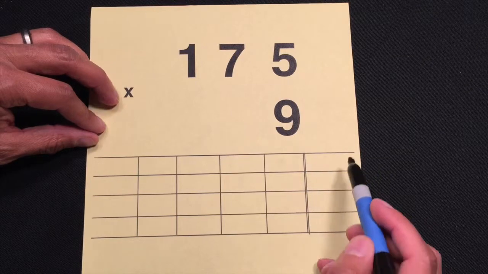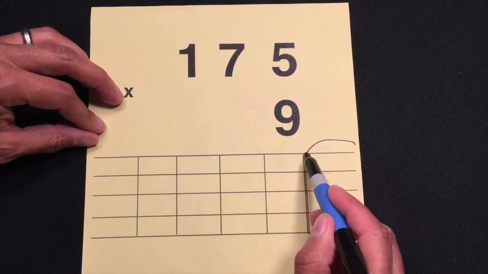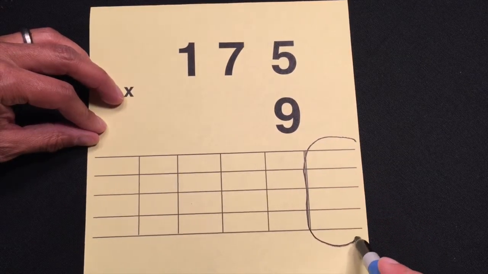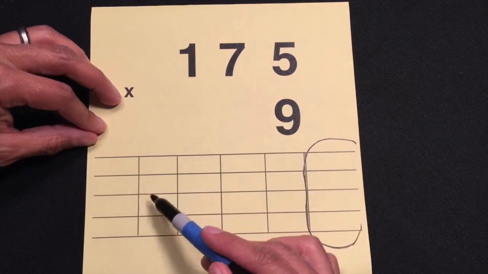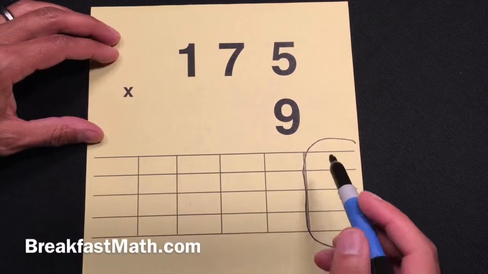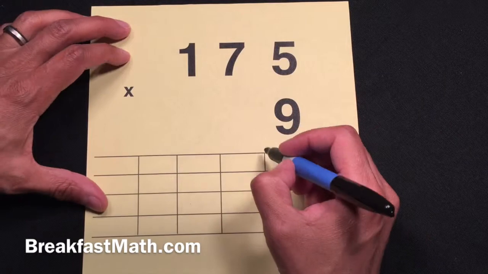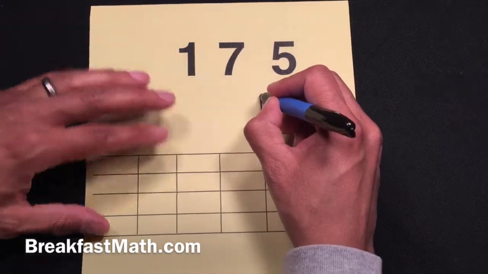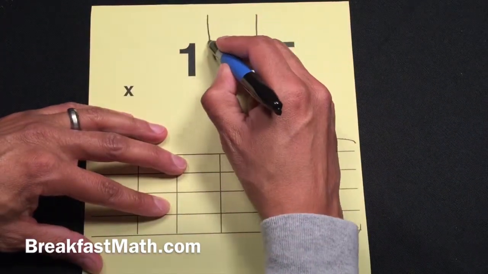We have this side right here. I'll put a little circle around it here. And then we have this side right here. Okay, so the first thing we're going to do is actually make our houses or place values.